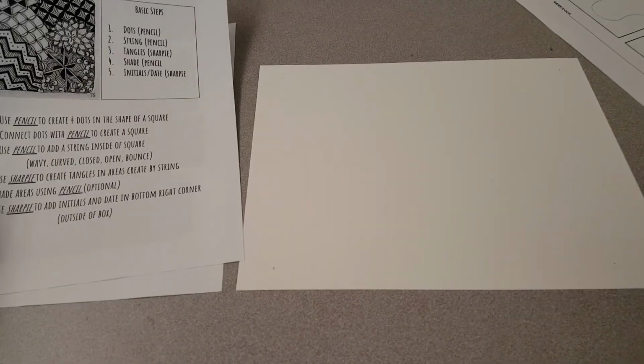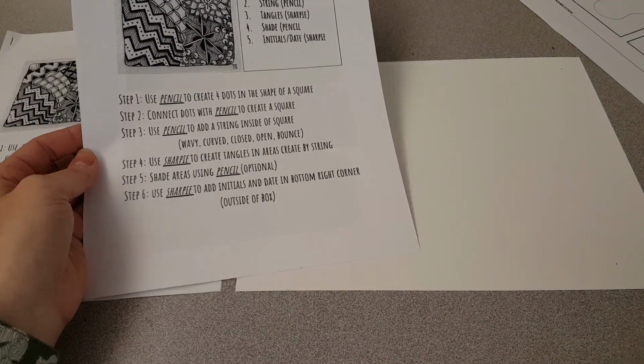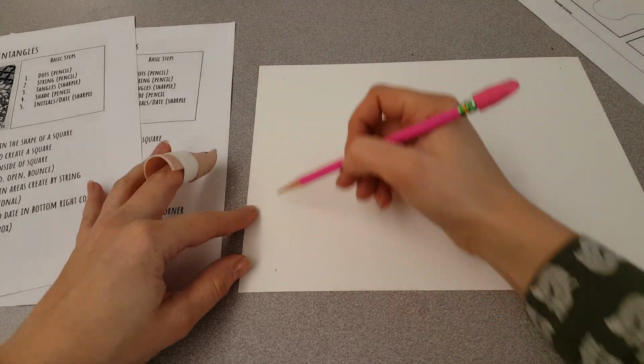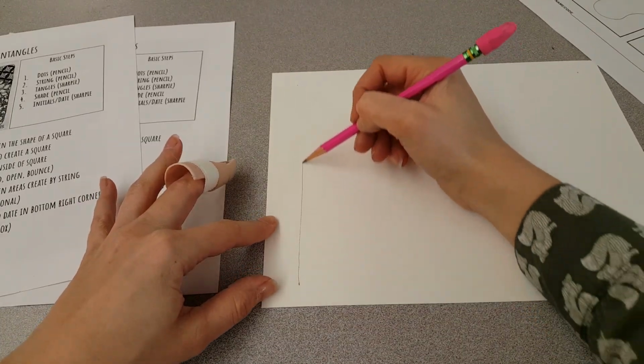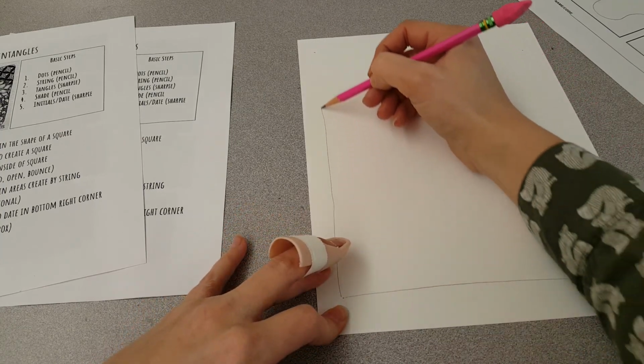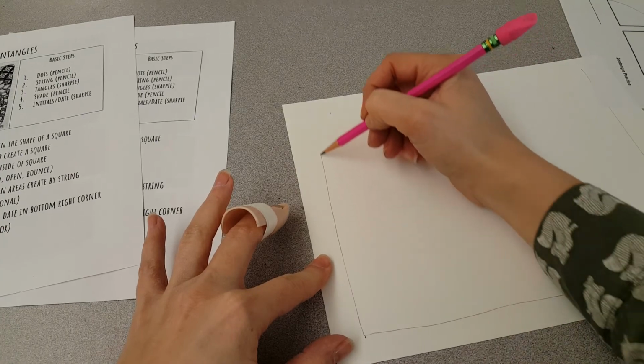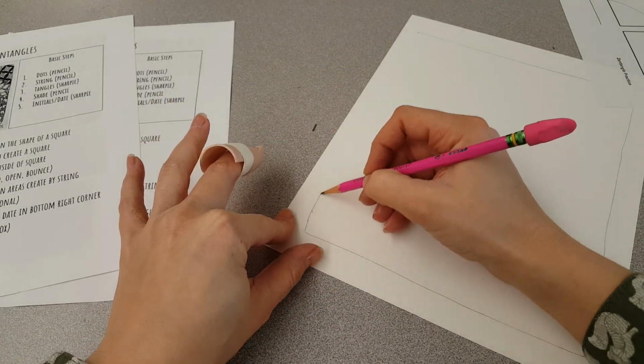Number 2 says string. String is done in pencil. It says connect your dots with pencil to create a square. Once again, this does not have to be a perfectly straight line. I am just connecting those dots that I made with a square, and it's okay if it's not perfect. This is just creating a border for my Zentangle.